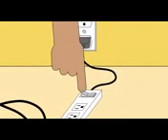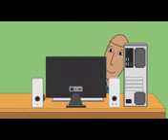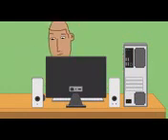When you're ready, plug the surge protector into a regular outlet. If it has a power switch, you may need to switch it on. That's all there is to it. Now take a minute to make sure you're happy with your workspace. Then turn your computer on.